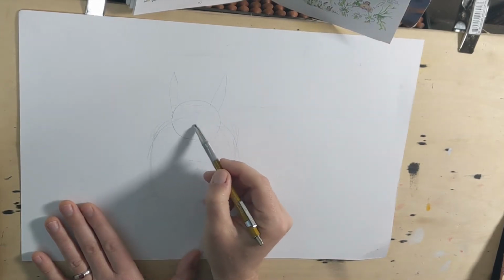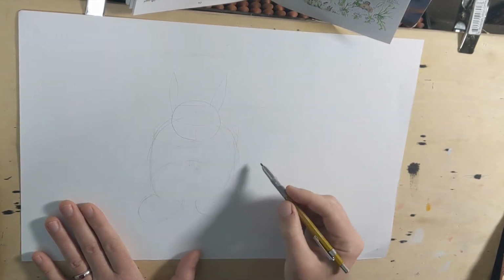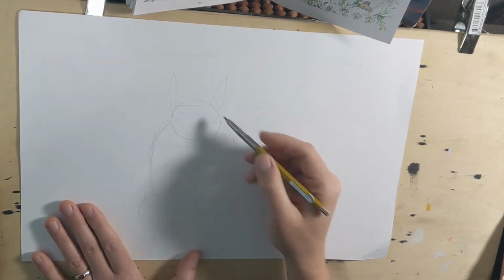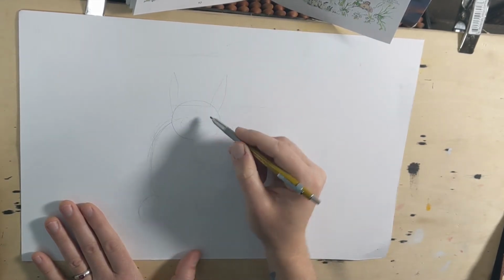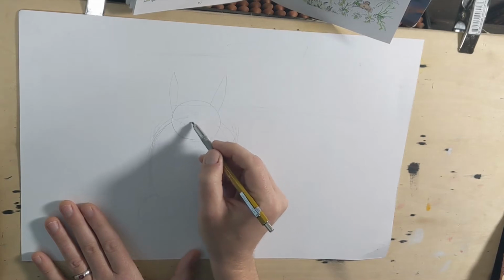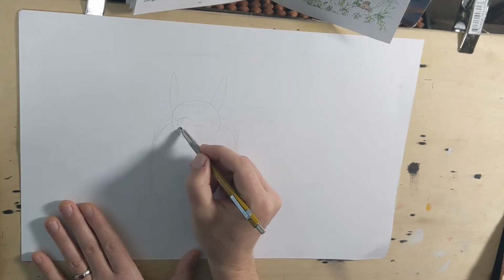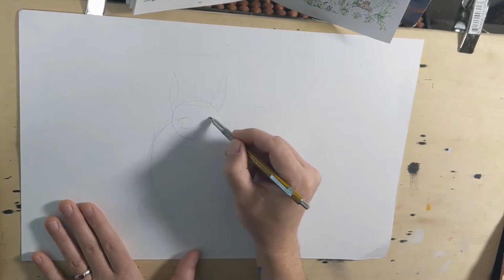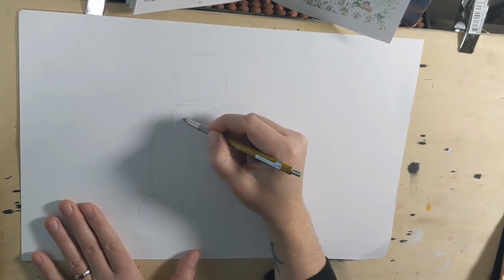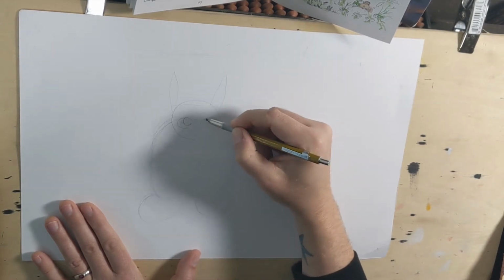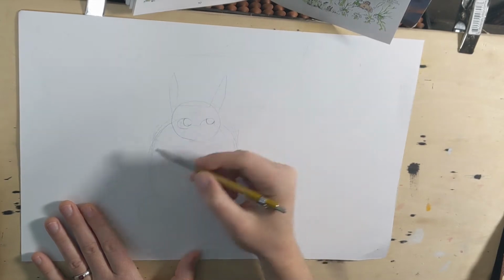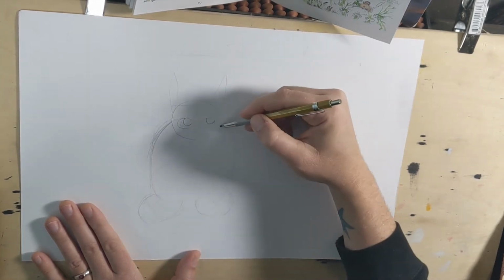And then remember, we're looking down on this character, so when we make the eyes and the features of the face, those are going to be lower on the circle. If we make them up higher, then it breaks the reality of the space, right?